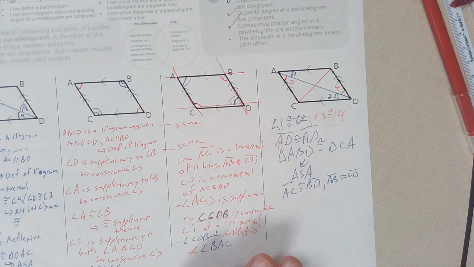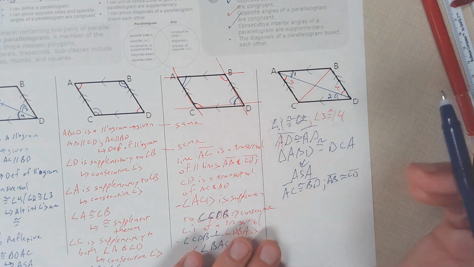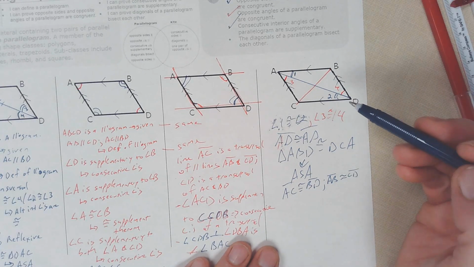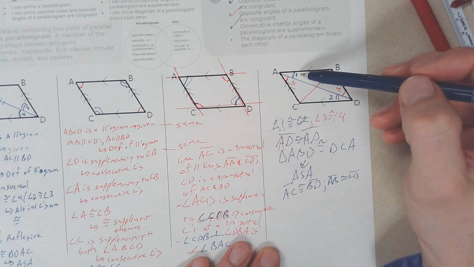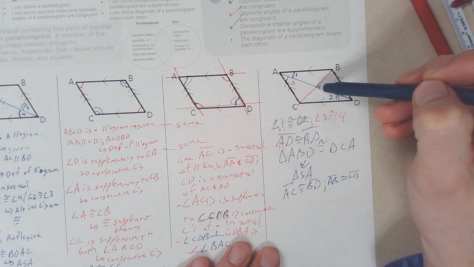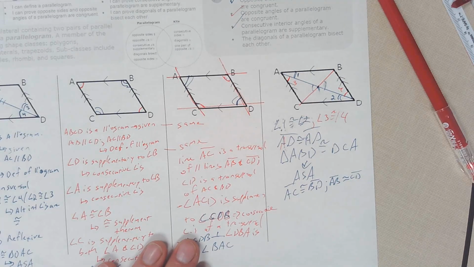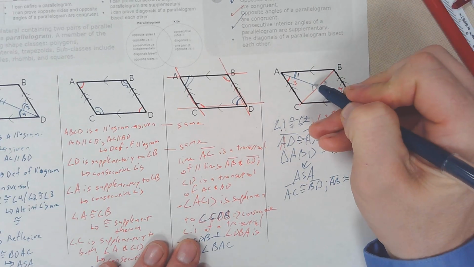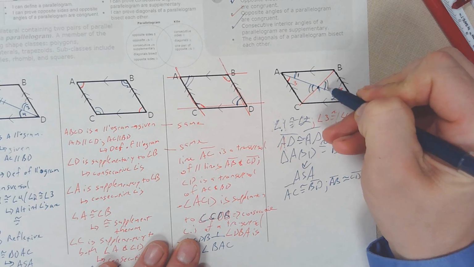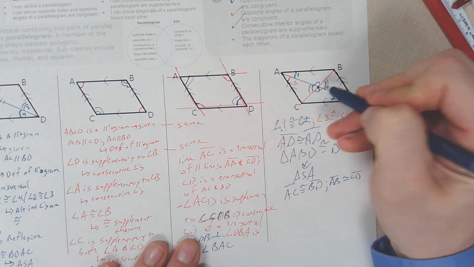All right, but now you can also say that you have this midpoint here. You also have this intersection here, so you can now say that we have these angles here and here.